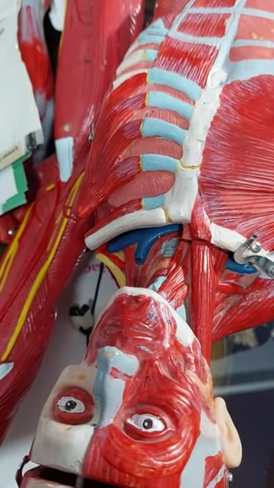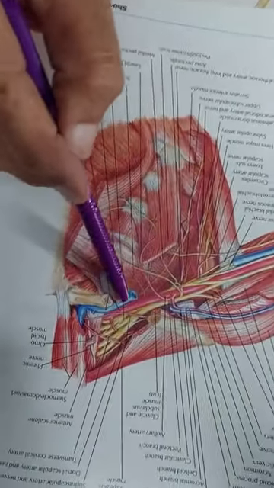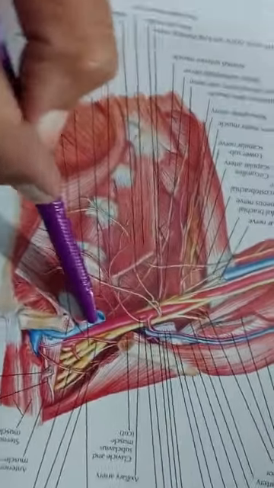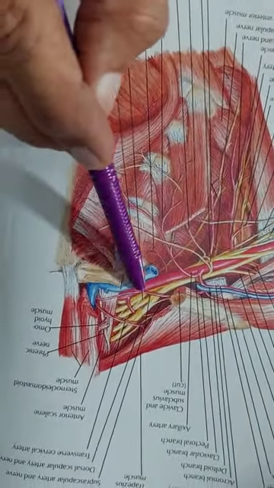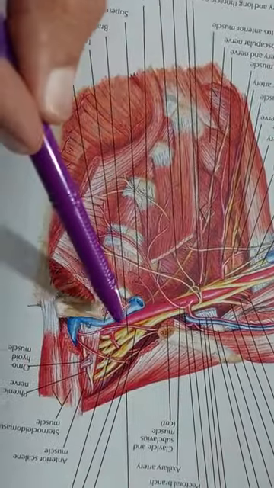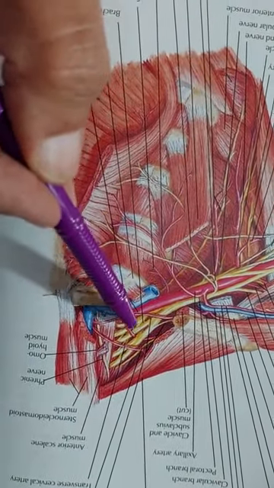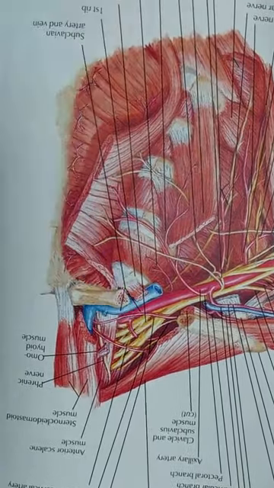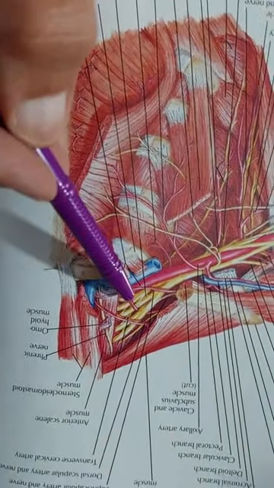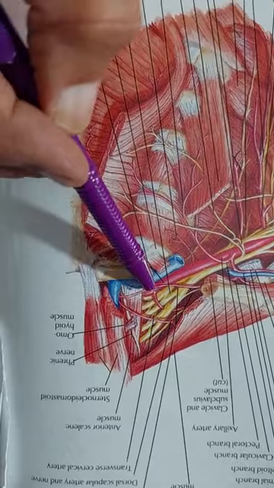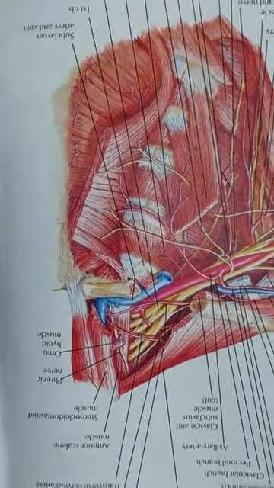And now note the relations, please. The first part of the axillary artery, look, most medially is the axillary vein, then lateral to that is the axillary artery, and then superior and lateral to that are the three cords: medial cord, posterior cord, and lateral cord. Or it may be the medial cord is posterior and the two are superior, lateral.